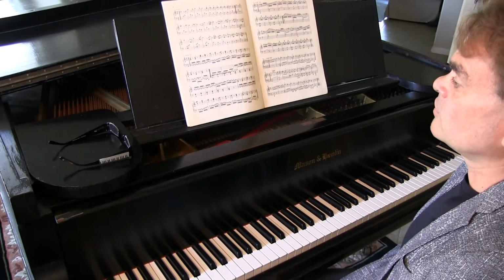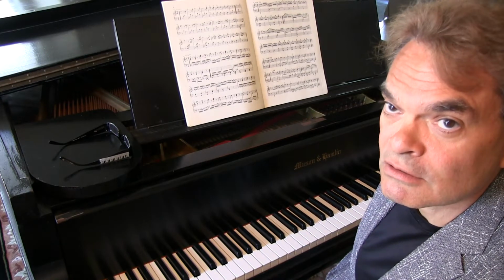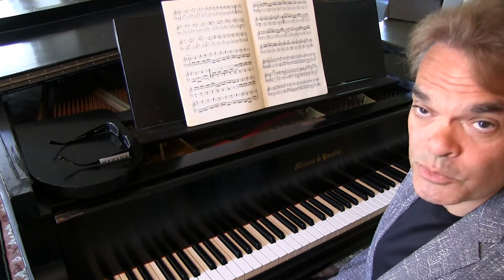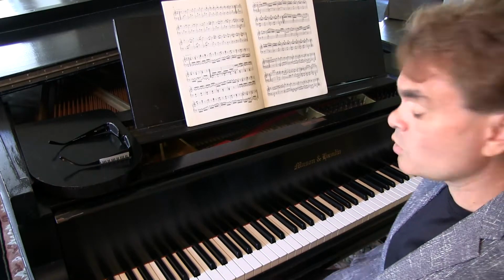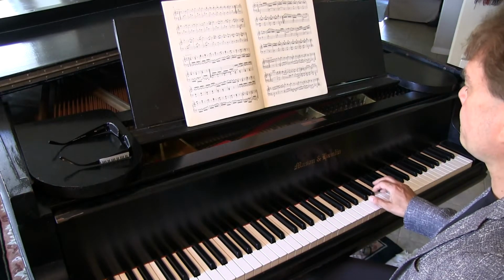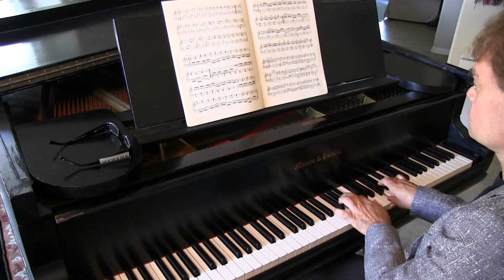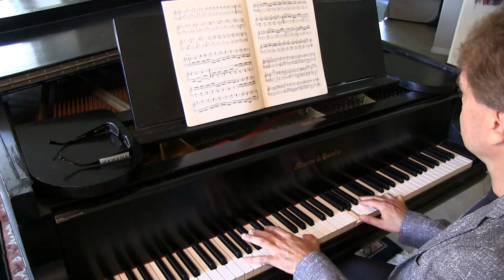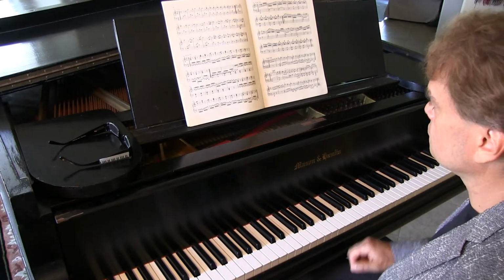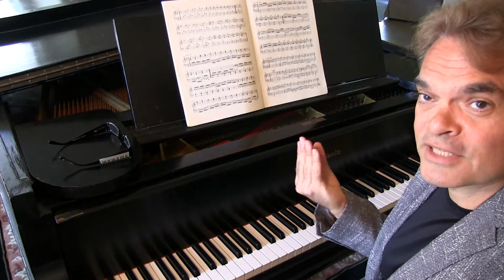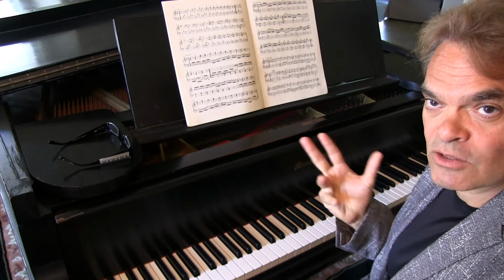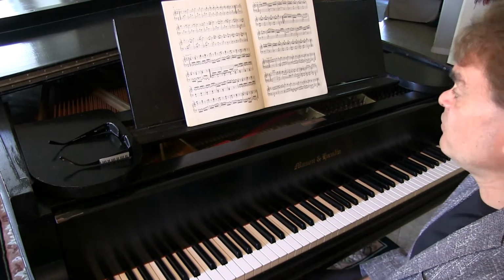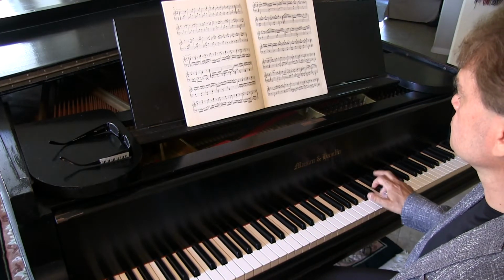Now, every variation set worth its weight in salt has to have a minor key. And this is one I would include for most students as well. What's interesting here, we continue that dissonance in the right hand with those held notes, those tied notes. The finger substitutions.